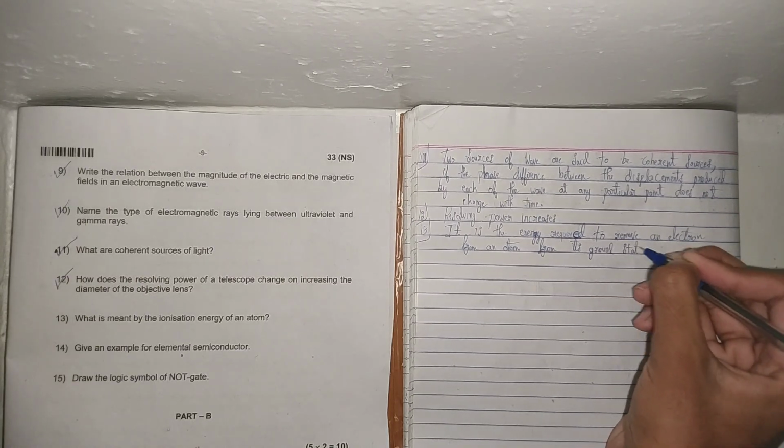Removing an electron from an atom from its ground state is known as the ionization energy of an atom. So question number 13 is done.